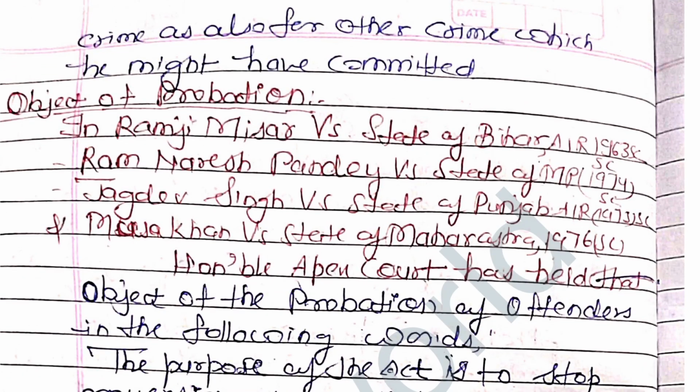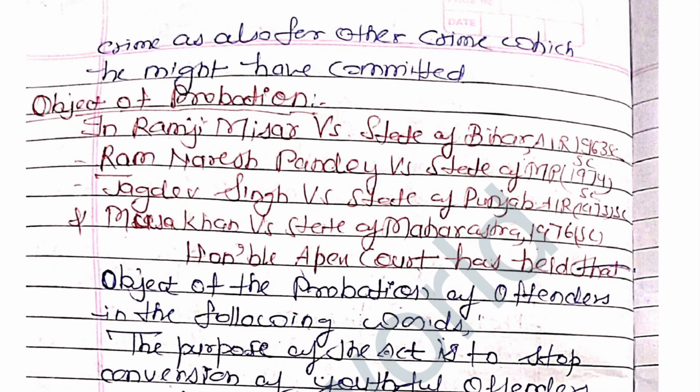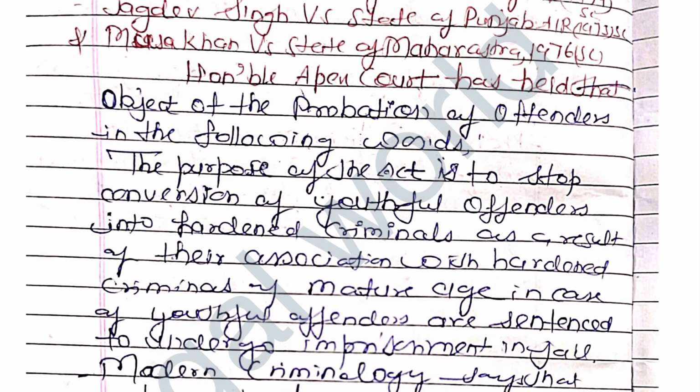If you talk about the object of probation, in Ramji Misar versus State of Bihar, Ramnaresh Pandey versus State of MP, Jagdev Singh versus State of Punjab, and Musa Khan versus State of Maharashtra, these are the cases where the object of probation has been defined by the Honorable Court. In all these cases, the Honorable Apex Court has held that the purpose of the Act is to stop the conversion of youthful offenders into hardened criminals as a result of their association with hardened criminals of mature age.